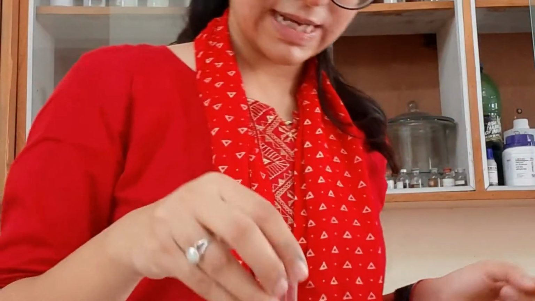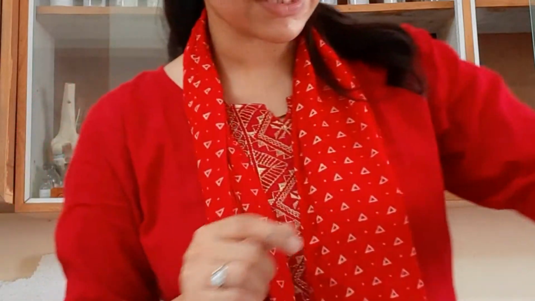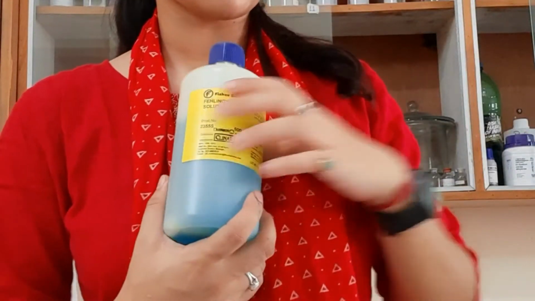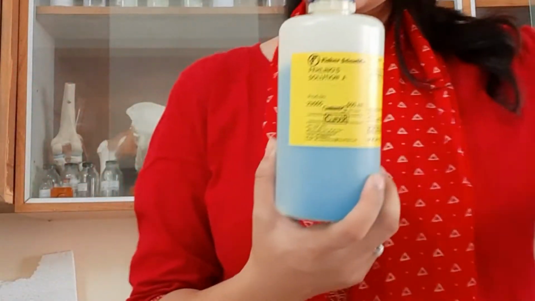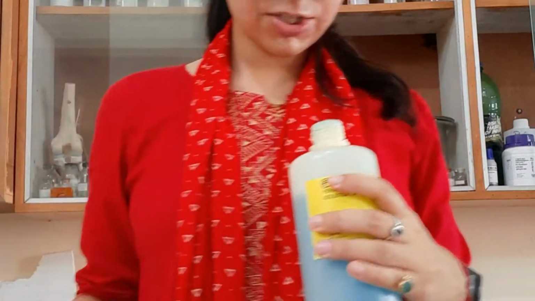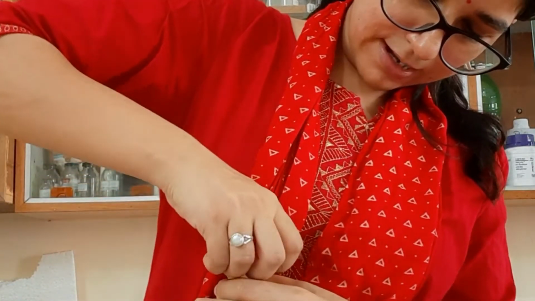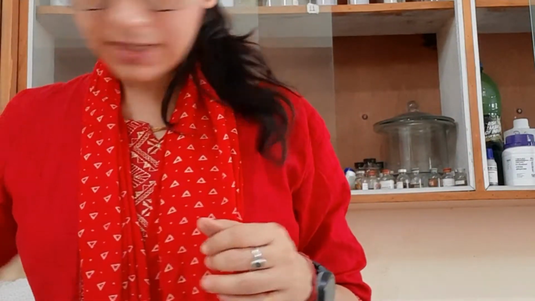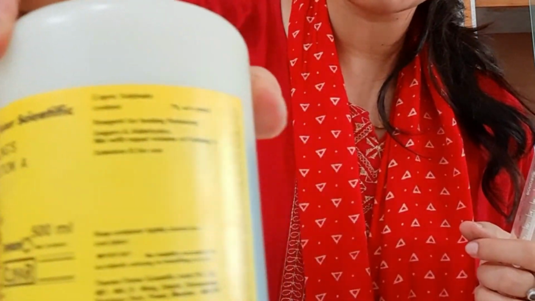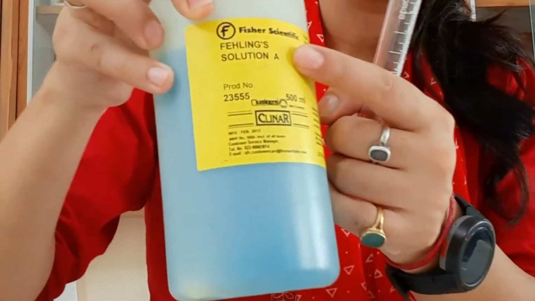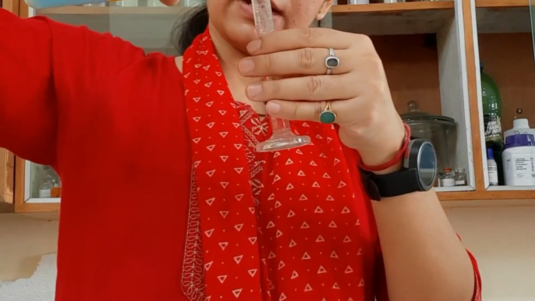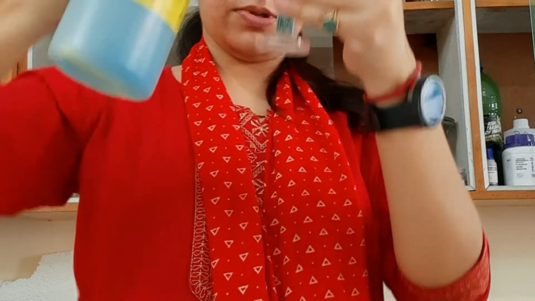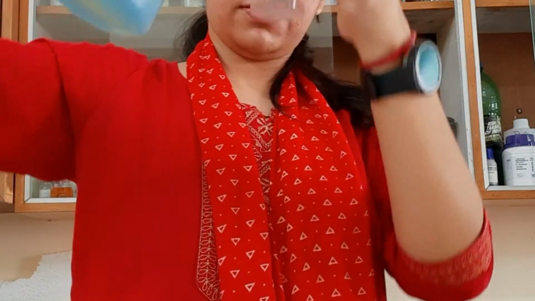Now what is our test name? That is the Fehling's test. For Fehling's test we need two solutions, Fehling's solution A and Fehling's solution B, each 2 ml. Each solution we are going to add. First, I will measure Fehling's solution A. As you can see, here it is written, this is A solution. Each solution is 2 ml. That quantity should be known to you. So here we will measure 2 ml.